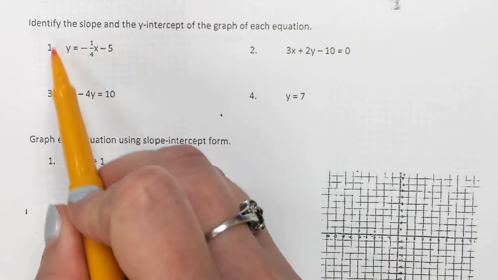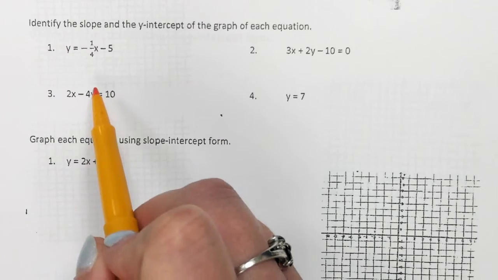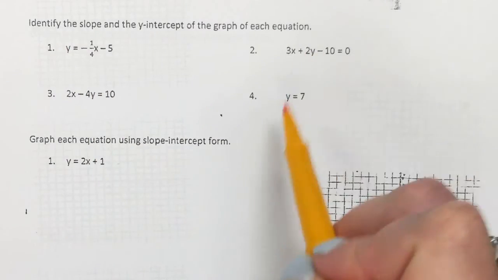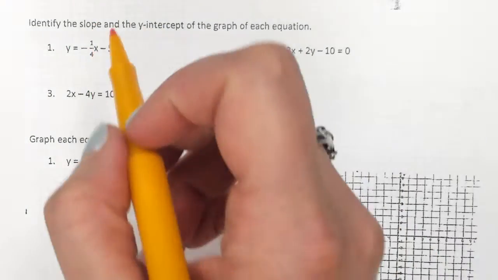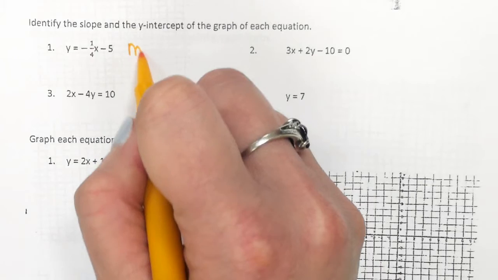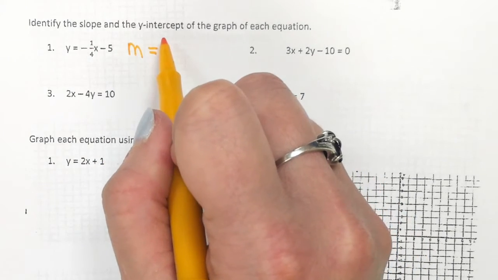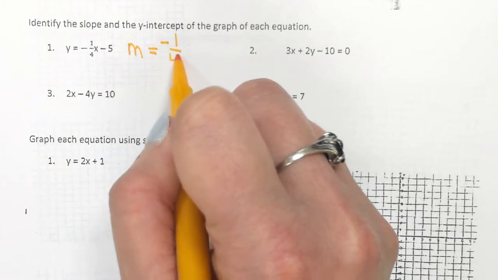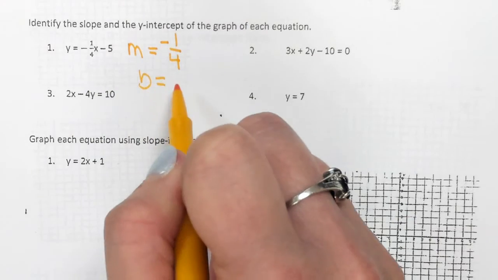Is this one already solved? Yep. Is number 3? Nope. Is number 2? Is number 4? Yes. All right, so here we go. Let's look at number 1. What is the slope on number 1? Negative 1 over 4. And what's my y-intercept?